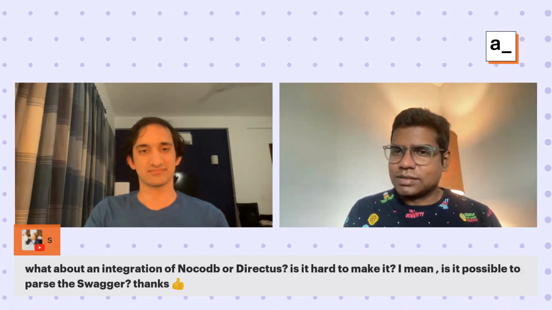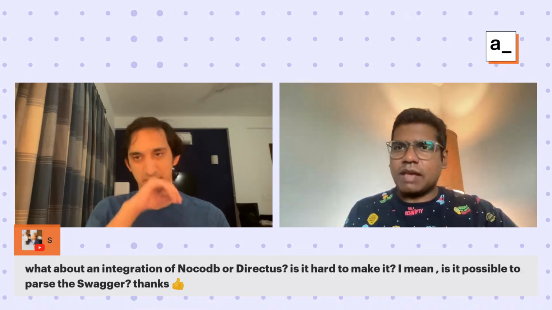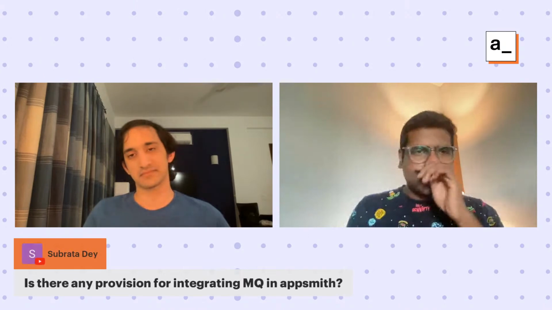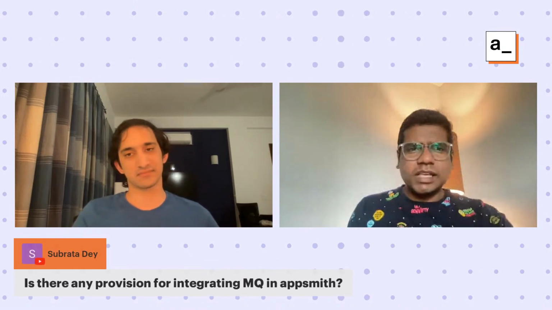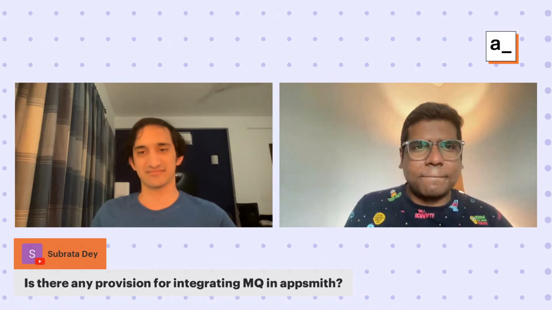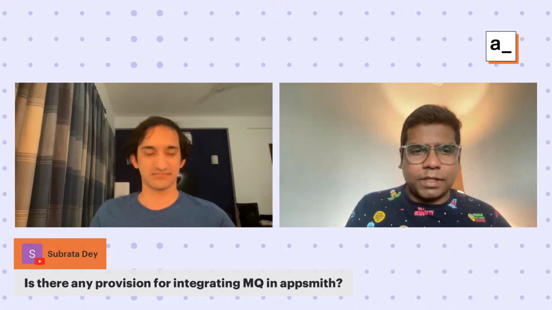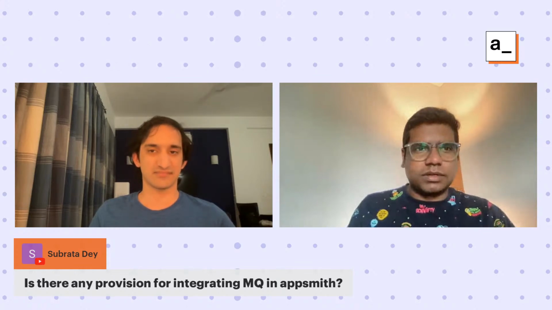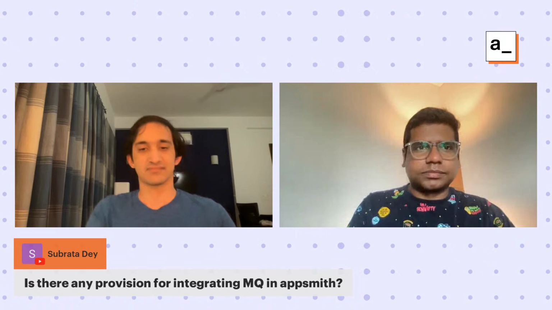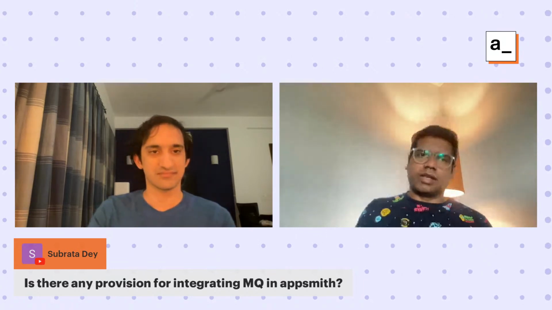There was one more question. Is there any provision for integrating MQ? Now, here does MQ mean MQTT? Just confirm. I think it means MQTT. Oh, RabbitMQ. Okay, got it. Understood.